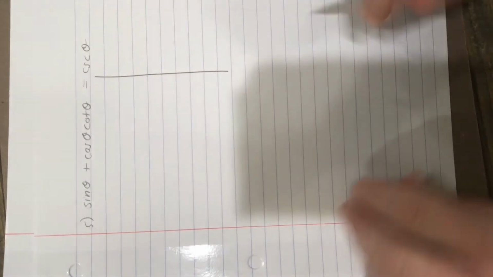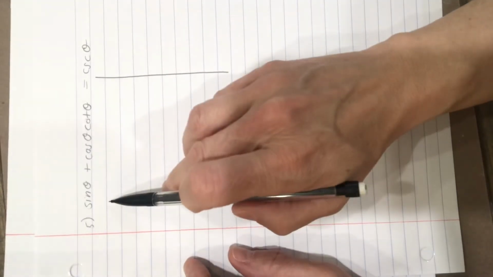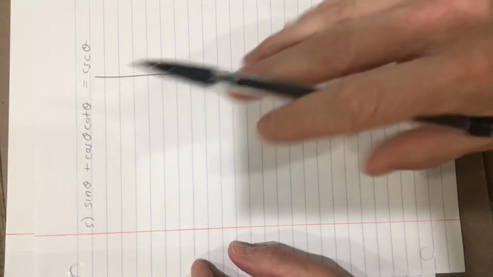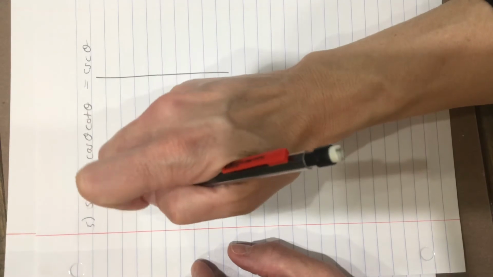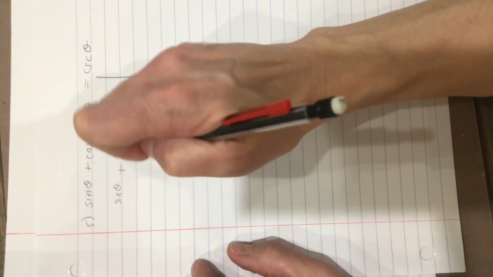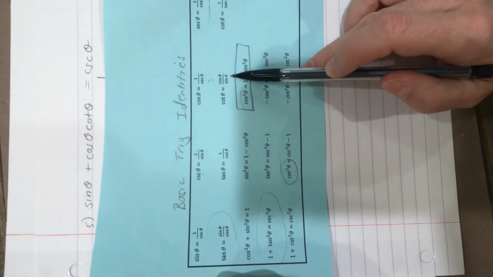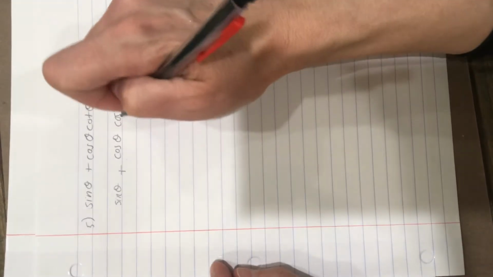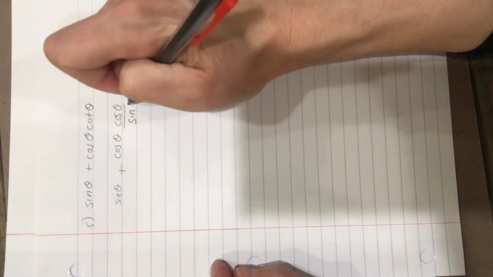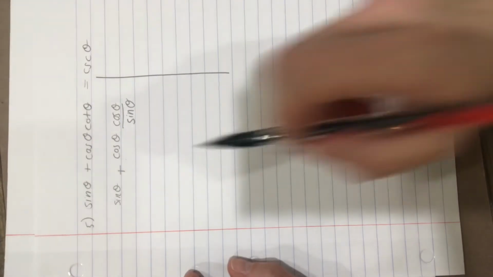So the last one that we're going to go over, number 5, is sine plus cosine cotangent equals cosecant. And again, guys, what we're going to do first is I need to somehow simplify this. So the first thing I'm going to do is write everything in terms of sine and cosine. And that cotangent, if I look here, my cotangent is cosine over sine. So I can simplify this.